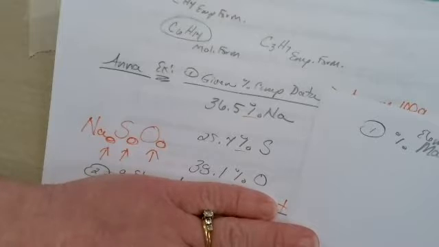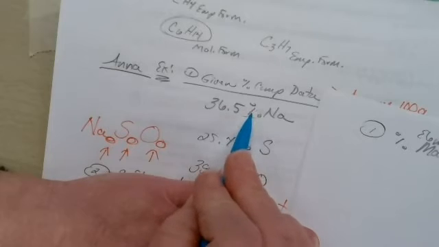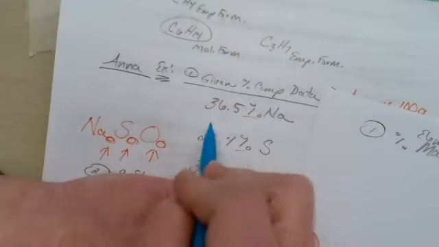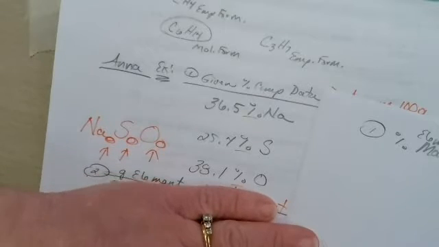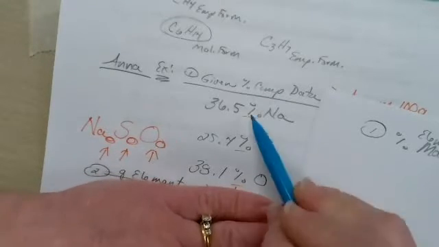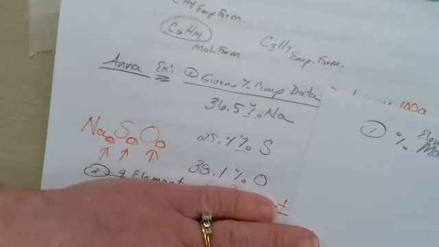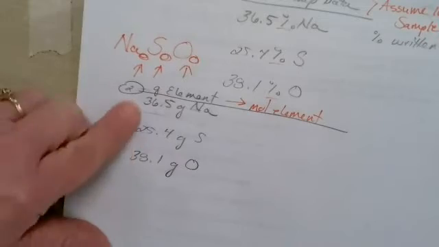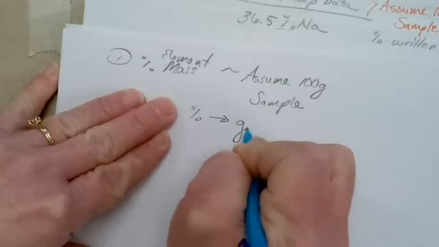Perfect. And really, when I said it will make our numbers really cooperative, that means we just write grams instead of a percent. So you're not moving the decimal place to the right or to the left, and we can often make mistakes when we do that. So you don't have to start the problem writing percent of each element. You can begin by writing the mass of each element. Okay? So assume 100 grams of sample, and then we write percent as grams of each element.